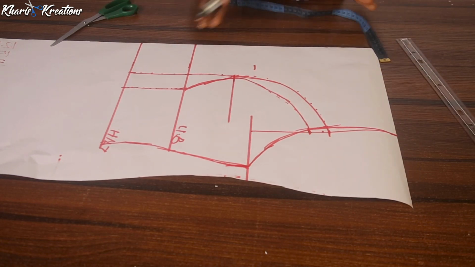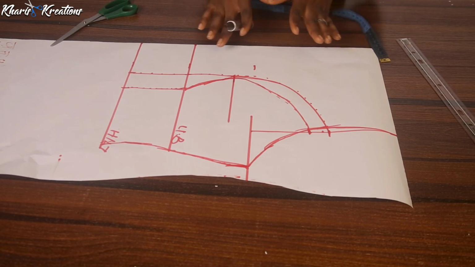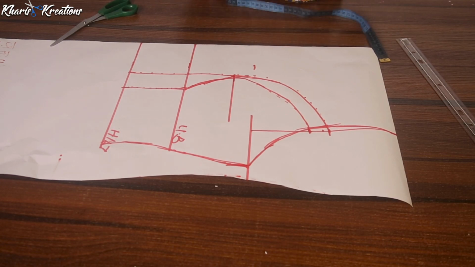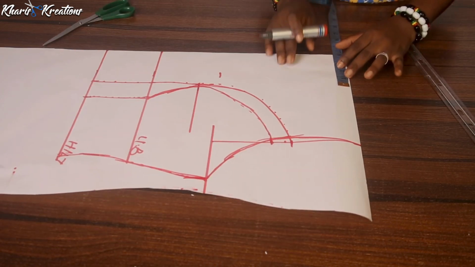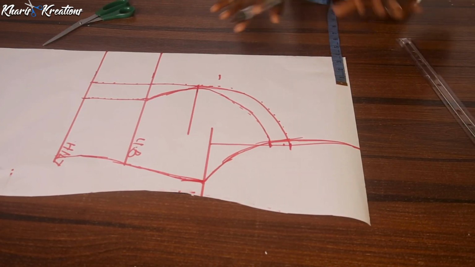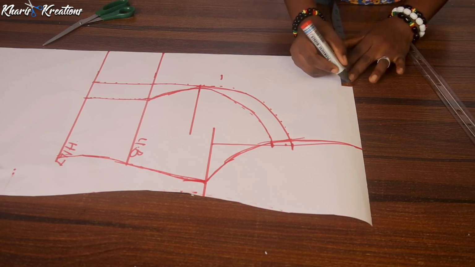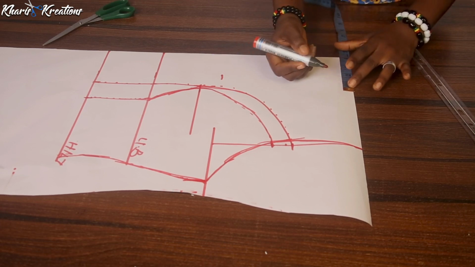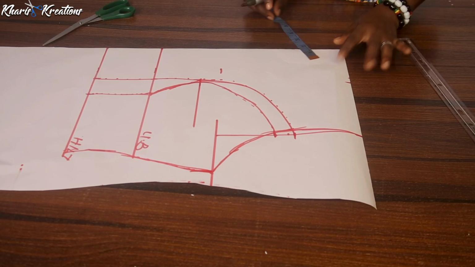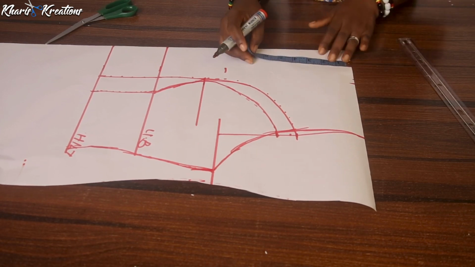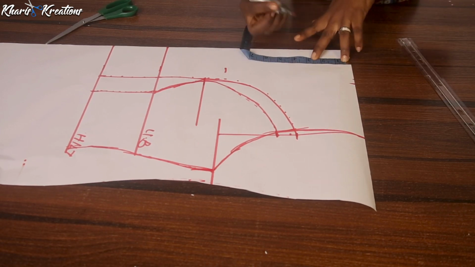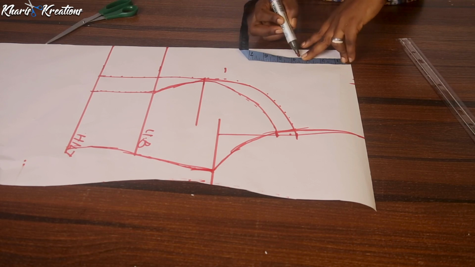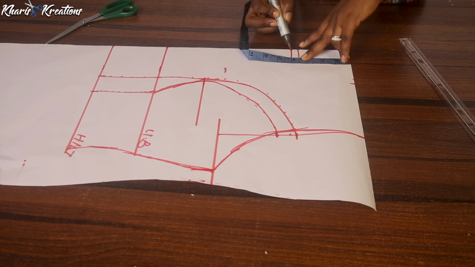So the next thing we are going to do is cutting out the neckline. And to do that, you can go with any measurement of your choice: 3, 3.5, 4, 4.5. It depends on your choice. And also the depth, I'm marking out 4 inches, and I'm going to connect like this.